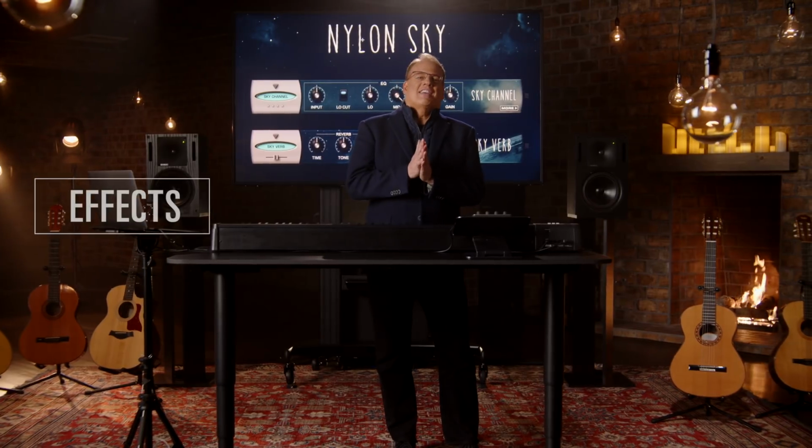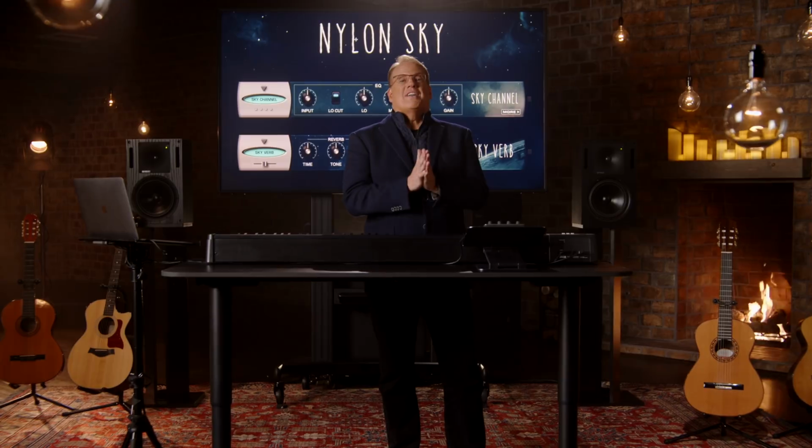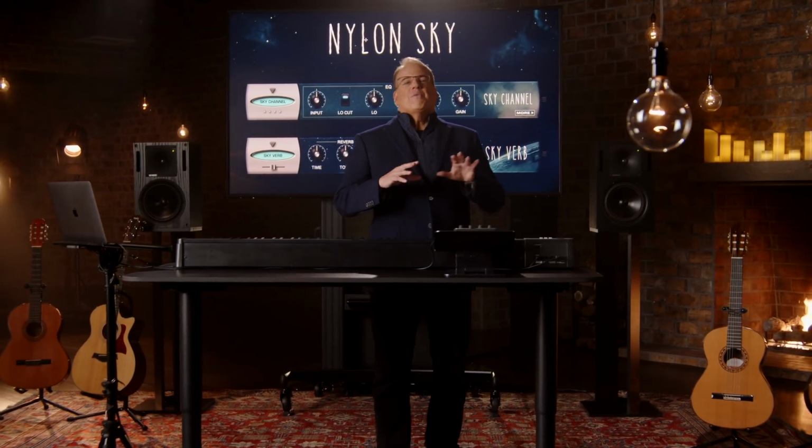Okay, so last but not least, let's talk about the new effects. Nylon Sky includes 2 brand new exclusive effects for Omnisphere, and they're really like the secret sauce of Nylon Sky. Probably my favorite thing is that you can also use them on anything inside Omnisphere, including your own imported audio and on satellite instruments like Keyscape. Let me show you what they sound like.